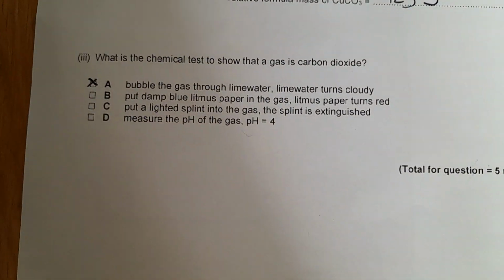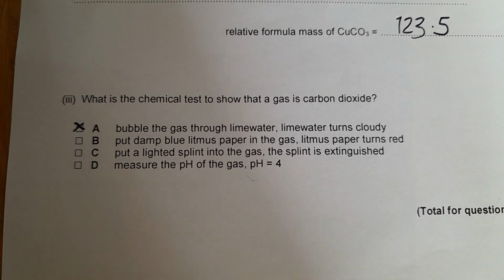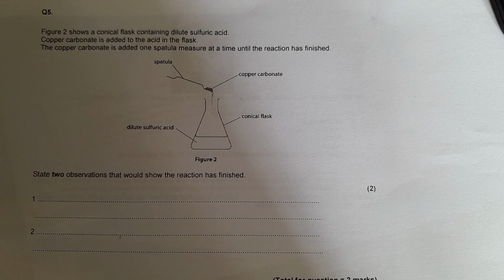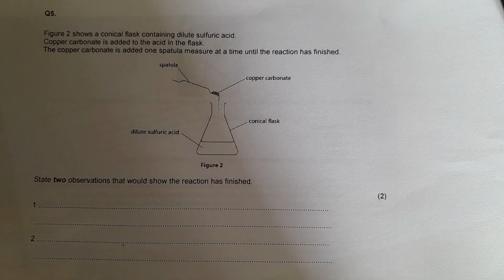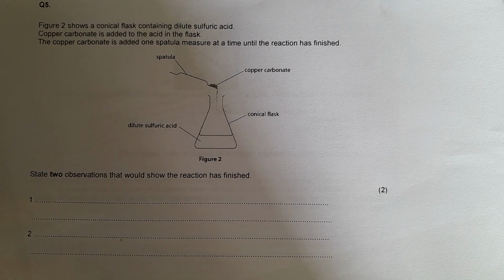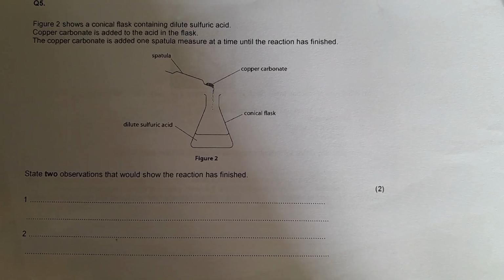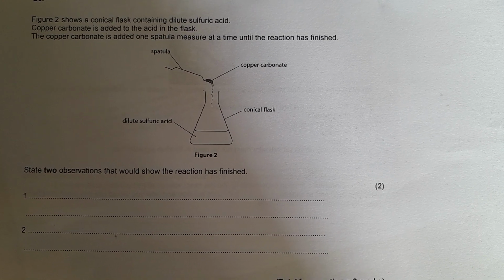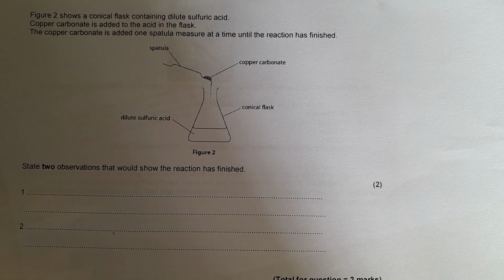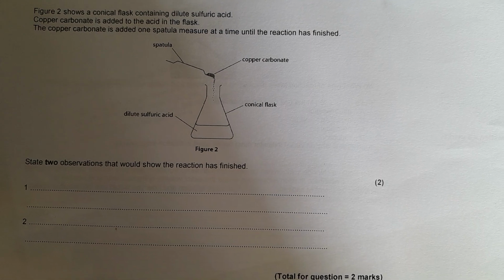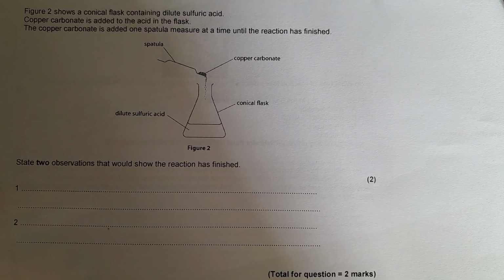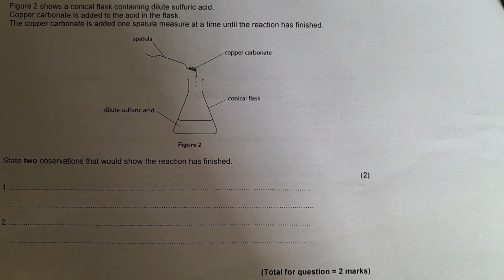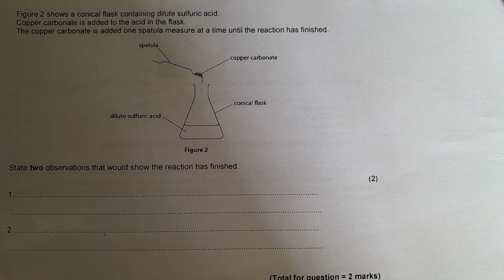There we go. One last question to do. And this one is basically continuing on from what we've just done. So copper carbonate, I did 1 spatula measure at a time. How could we improve this? Hopefully you've all thought about it and either thought or said, or we've paused the video and written down, that you could measure it out and add 0.2 grams or 0.3 grams. Okay, so we've got an improvement.